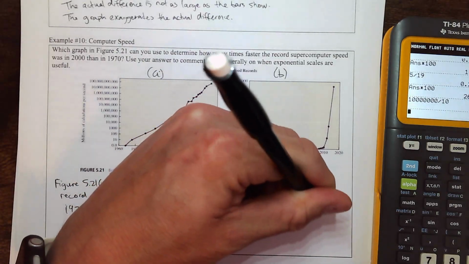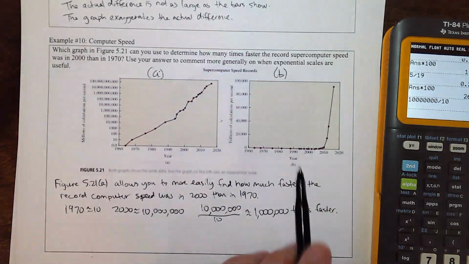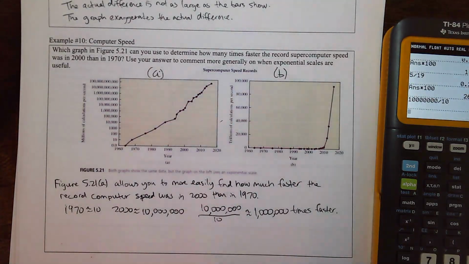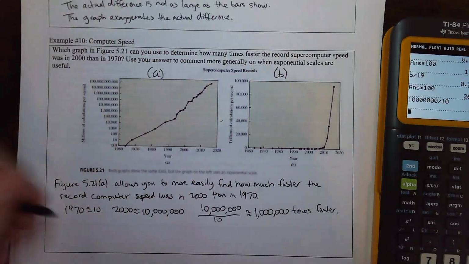So whereas on this other one, you wouldn't be able to get a value. You couldn't get a value for 1970 or 2000. You can't see how big of a gap that is. Okay. And so exponential scales are useful whenever data vary over a huge range of values.